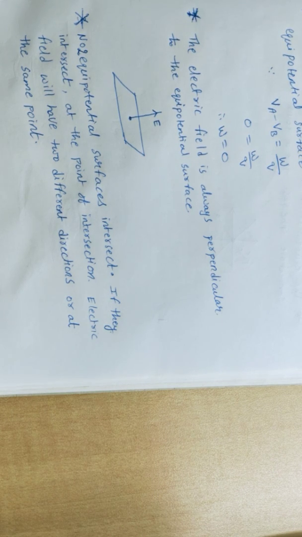Why? If both intersect, at the same point we would observe different electric fields or different potentials, but that is not possible for equipotential surfaces. So no two equipotential surfaces intersect. That is one of the important points in case of equipotential surfaces.